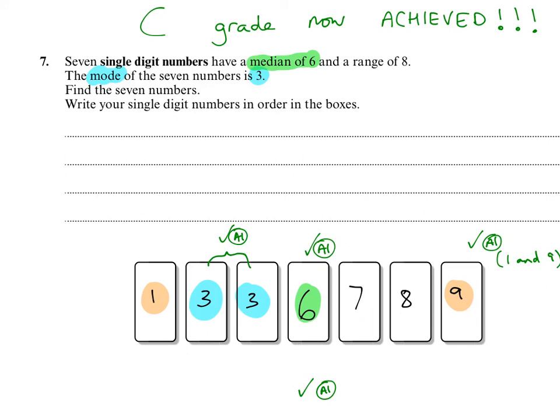These two here, because they were single-digit numbers, could have been 7 or 8. They couldn't have been 6, because then I would have had 2 6s. I've already got 2 3s. I'm trying to make 3 the mode. It could have been 2 7s for the same reason. It could have been 2 8s for the same reason. So it had to be just a 1 7 and a 1 8 and then a 9. Okay?